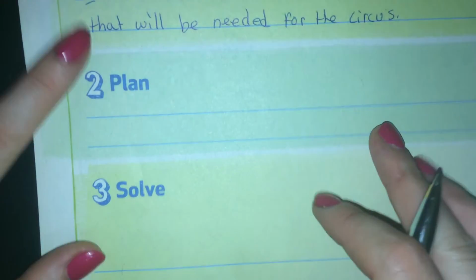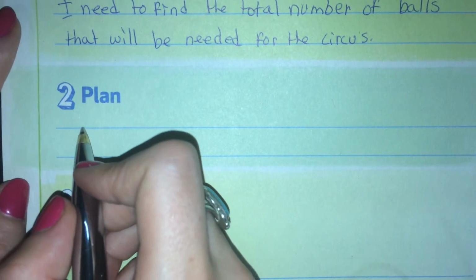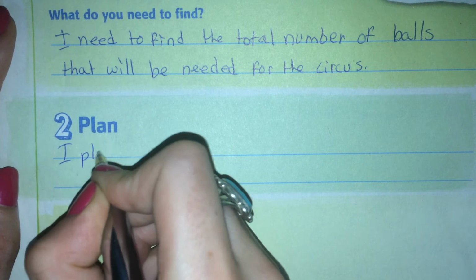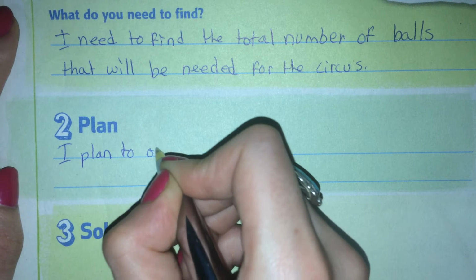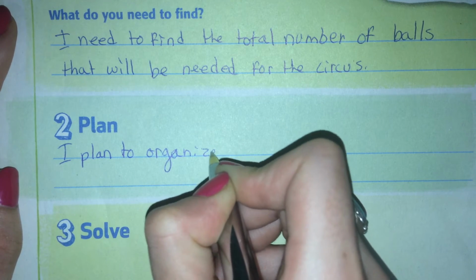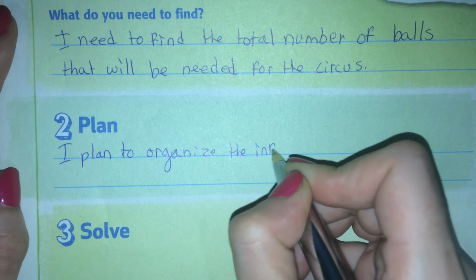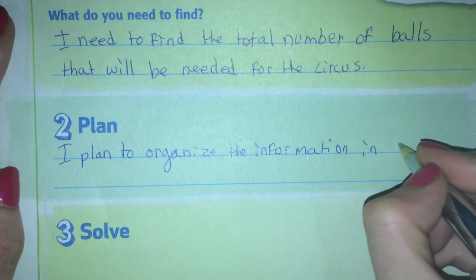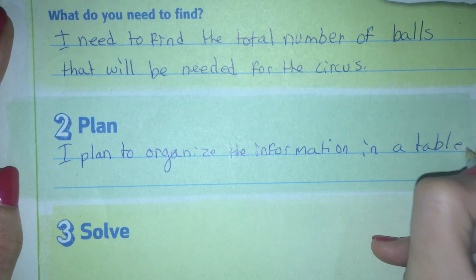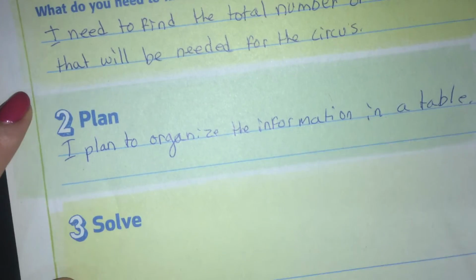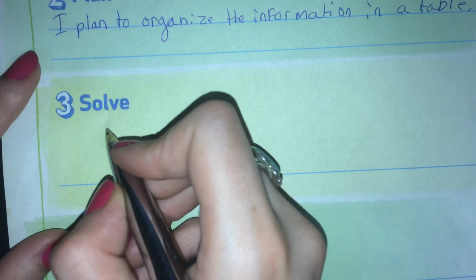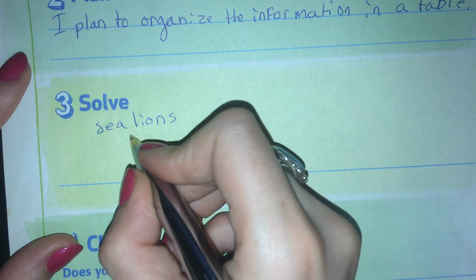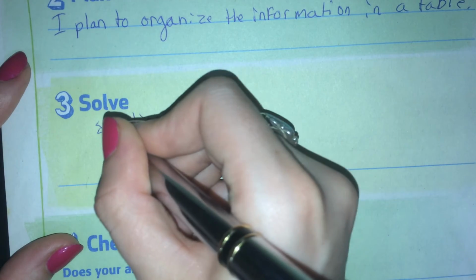Okay, what am I going to do? What's my plan? Okay, you can always pause it on that screen if you're not done copying. I plan to organize the information in a table. Okay, because that's our strategy. So what are the 2 things we're comparing here? We're comparing sea lions and we're comparing balls.